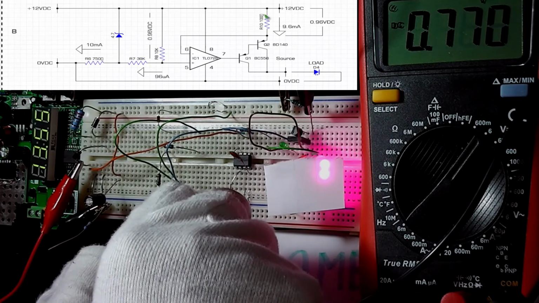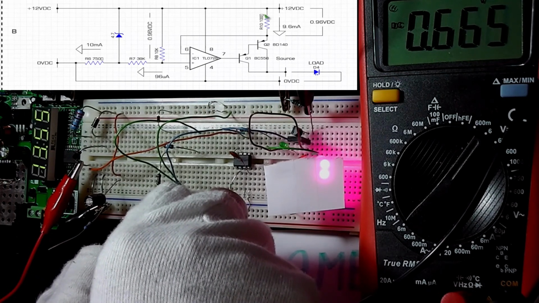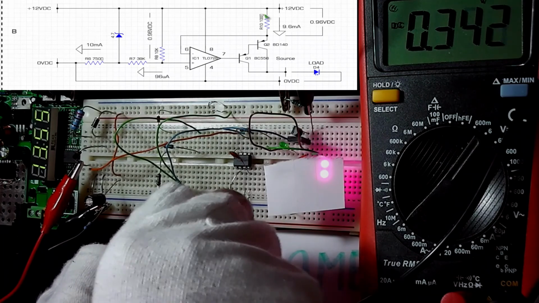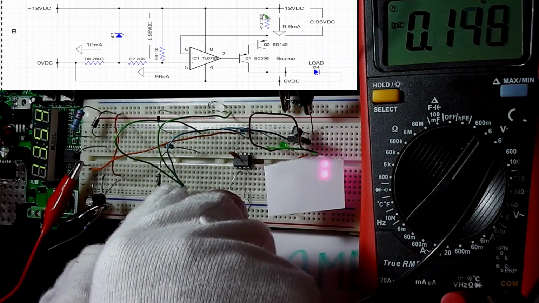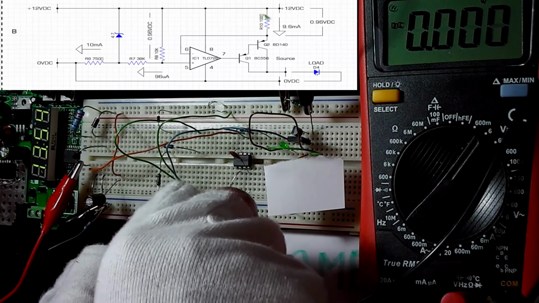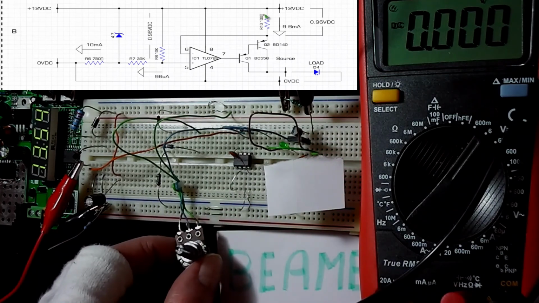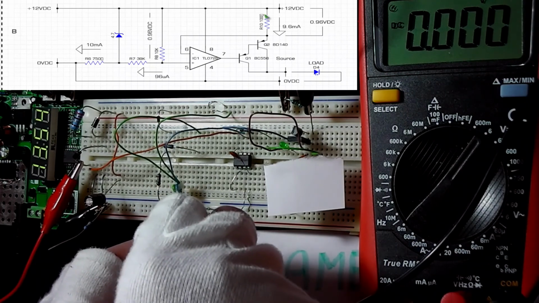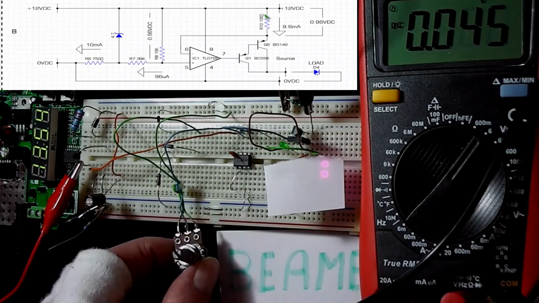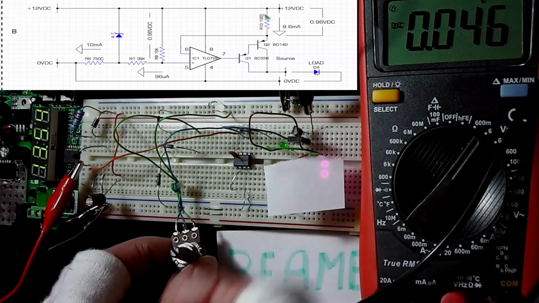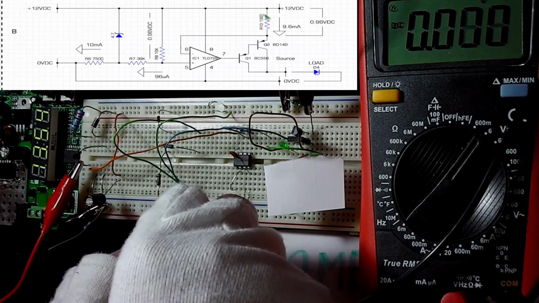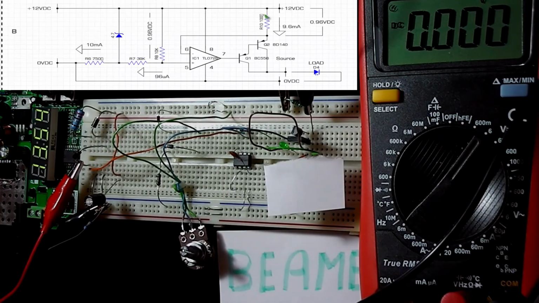Okay, there we go, 0.7, 0.6, 0.5, 0.4, 0.3, 0.2, 0.1 and 0. And 0 is exactly 0 on the potentiometer. If I lift the potentiometer very slightly, you can see it lifts the volts across R10 very slightly as well. And there we are. So that's now the circuit operating.